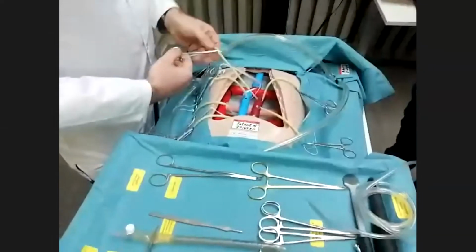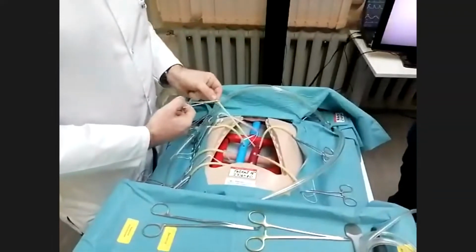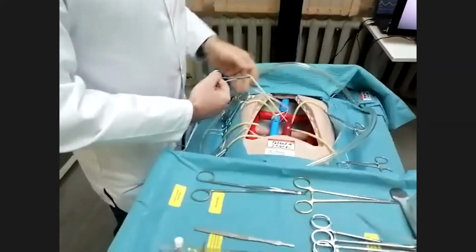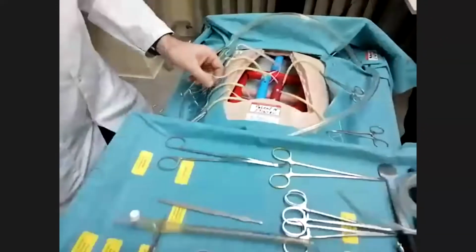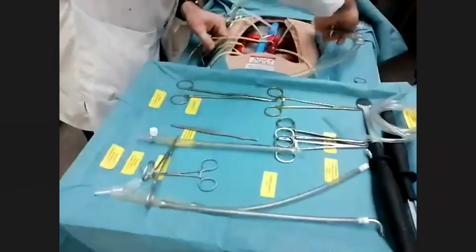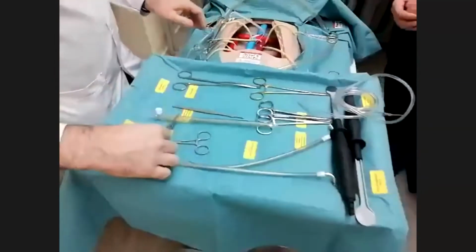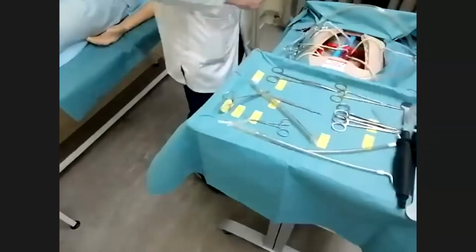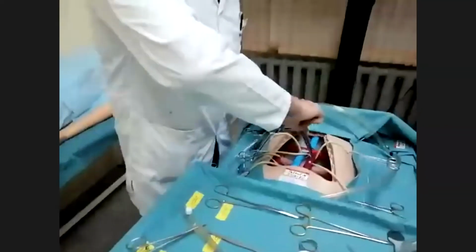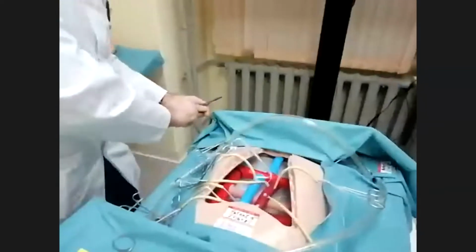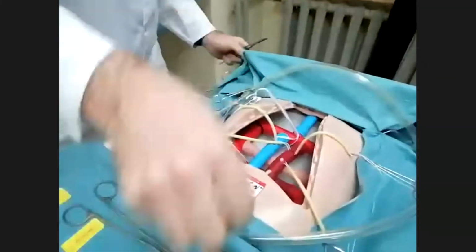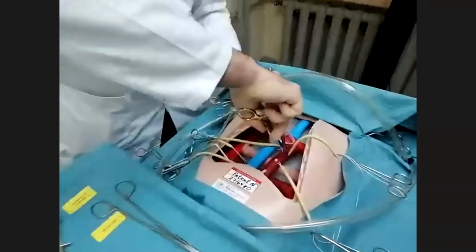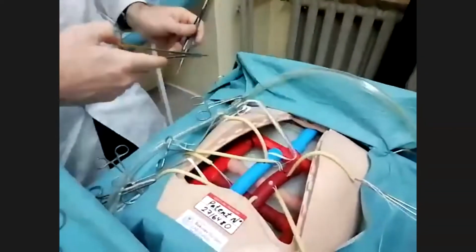The anesthesiologist answers to me, heparin in. After that, I do the imitation of the purse-string, double purse-string stitches on the aorta.